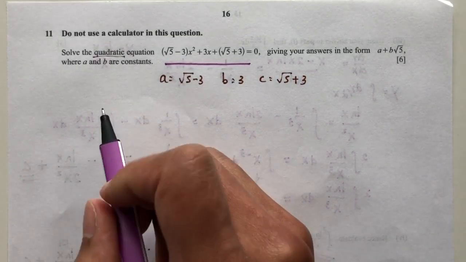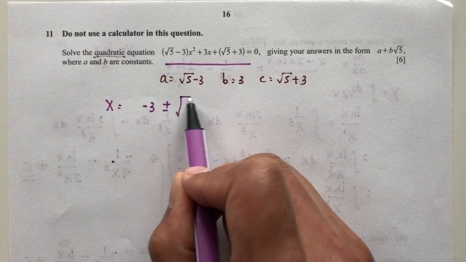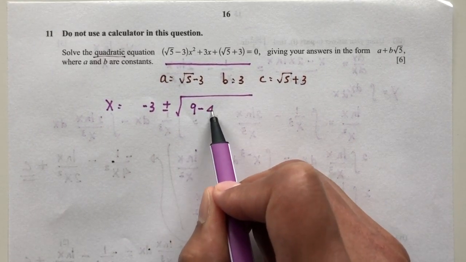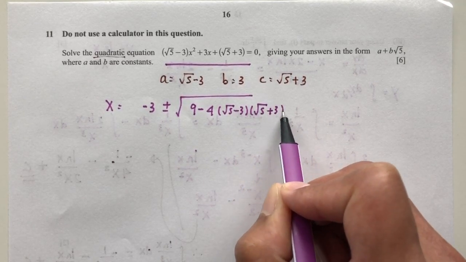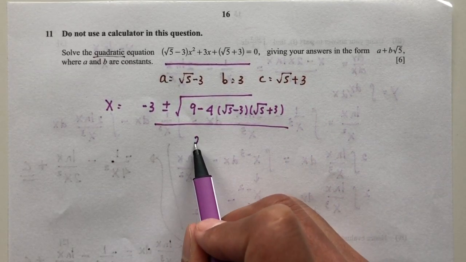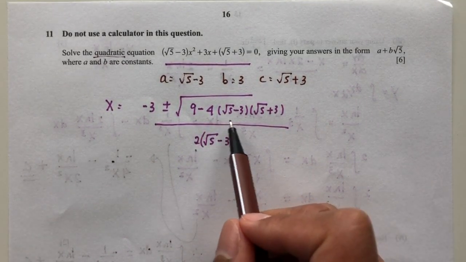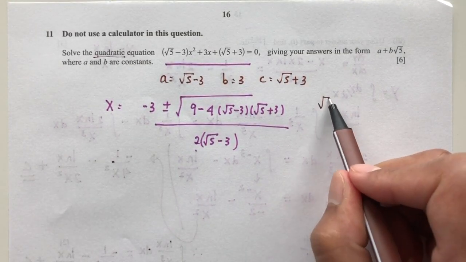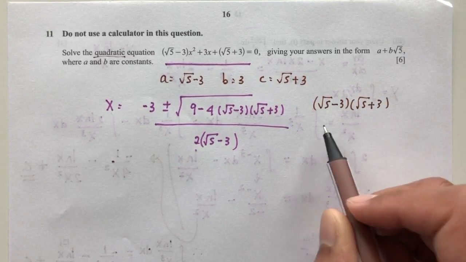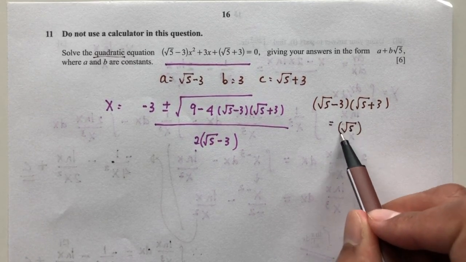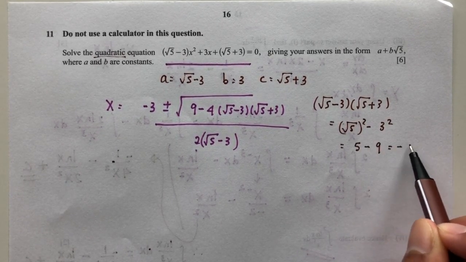As you know, the value of x by formula, that will be minus b, which is minus 3, plus minus root of b squared, which is 9, minus 4 times a, root 5 minus 3, times c, root 5 plus 3. Divided by 2 times a will be 2 times root 5 minus 3. Now if you simplify this, inside, as you can see, root 5 minus 3 times root 5 plus 3, this is equal to root 5 squared minus 3 squared, which is 5 minus 9, which is minus 4.